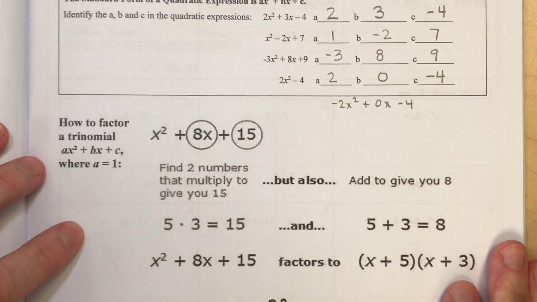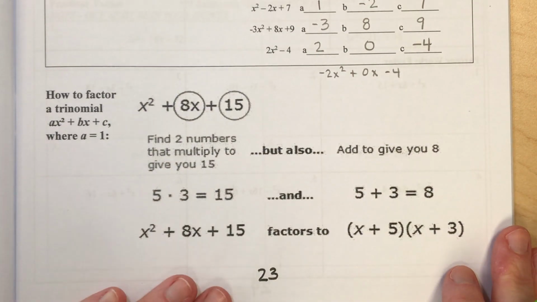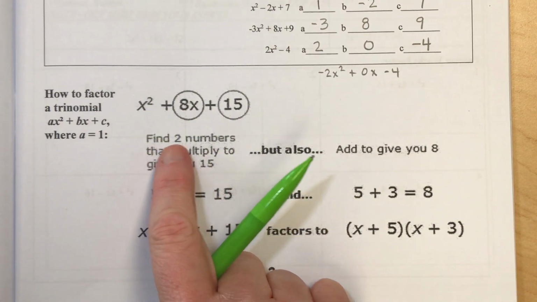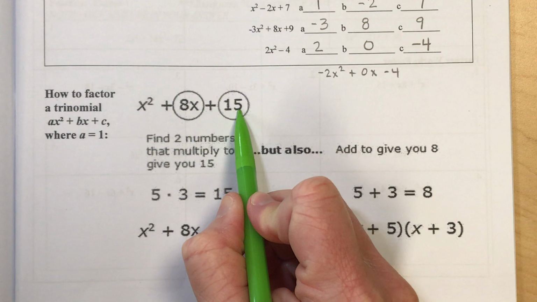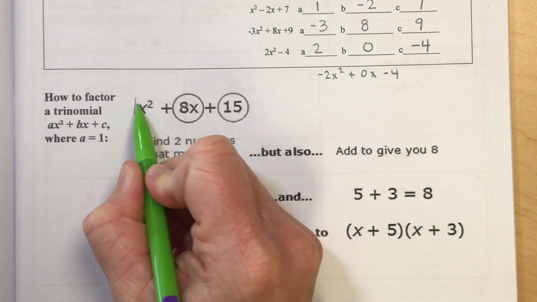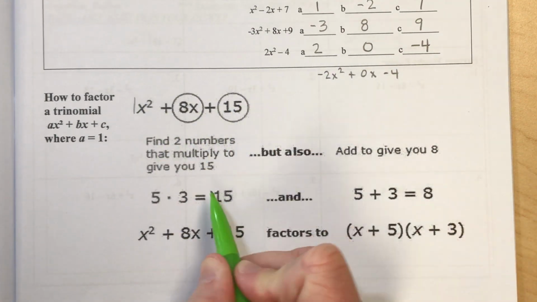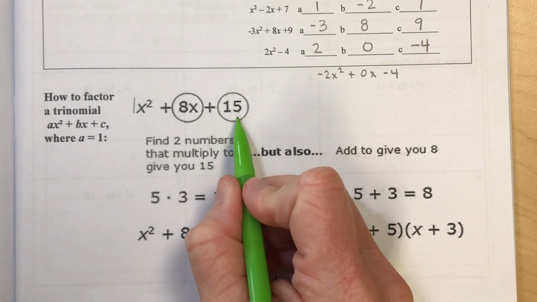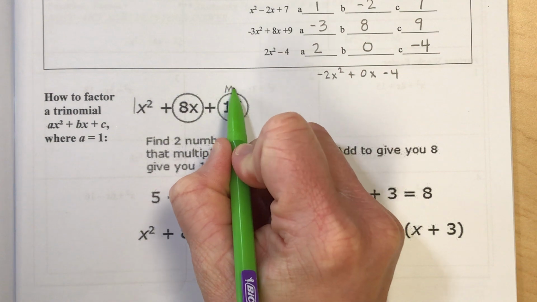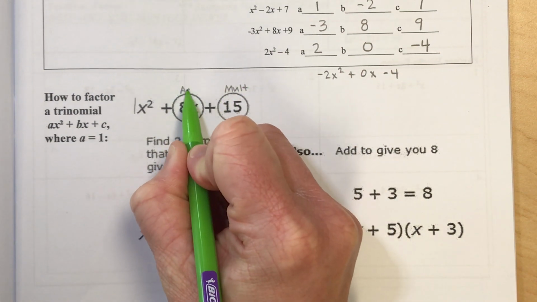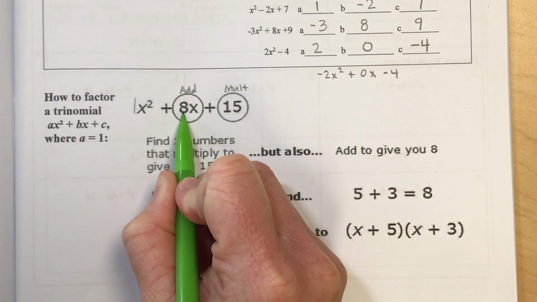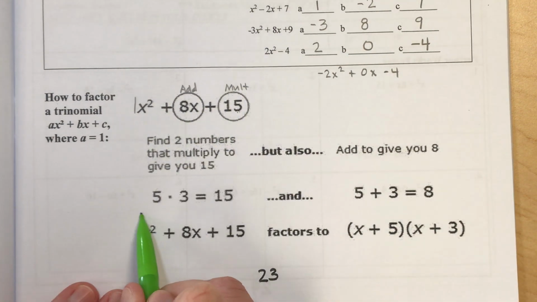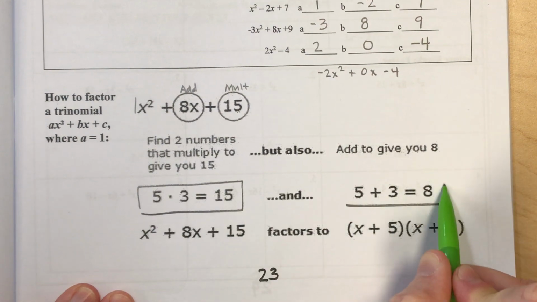So I'm going to show you how to factor this first example, how to factor when you have 1x squared, when a is 1. You find two numbers that multiply to give you the last number, because when a is 1, 1 times that number is just that number, and then add to give you the middle number. So what two numbers multiply to give you 15, and also at the same time, add to make 8? It is the numbers 5 and 3.